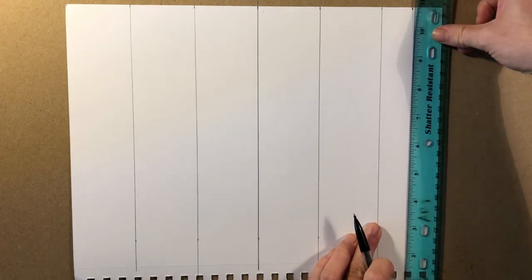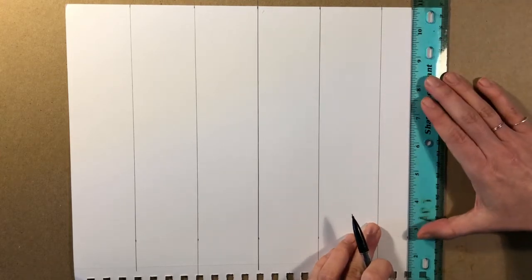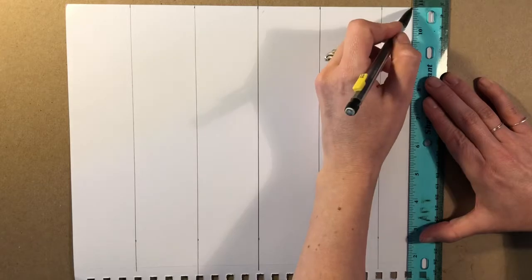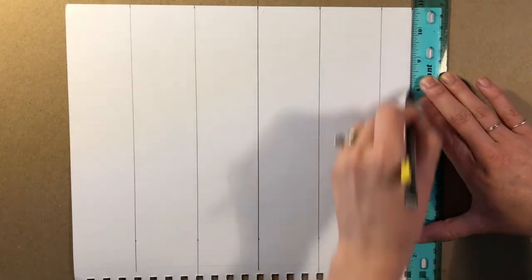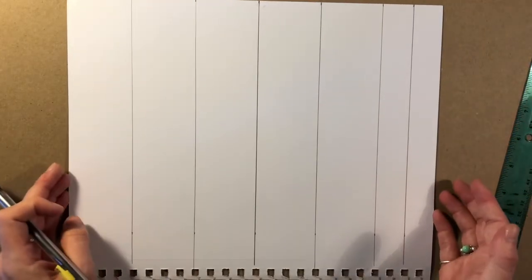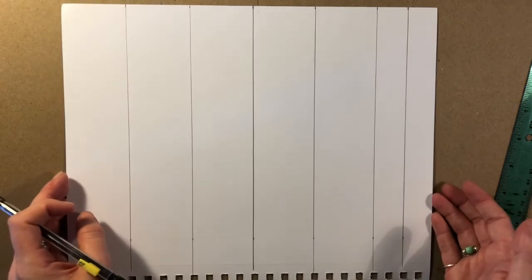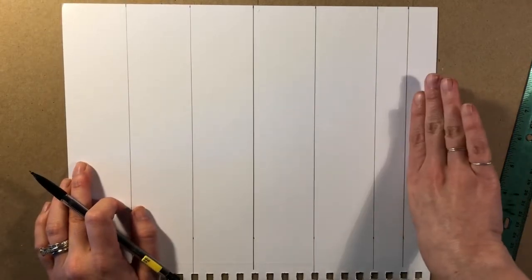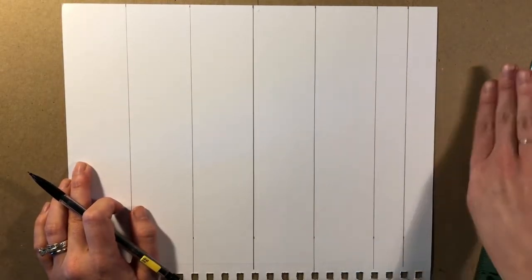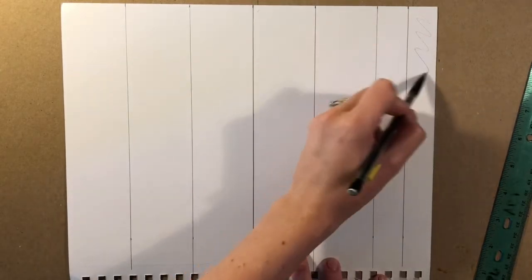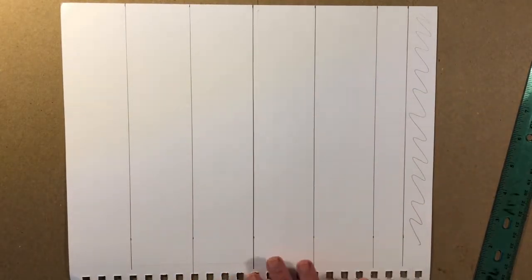Now, if you're using printer paper, you shouldn't have to make this very last line because it is the edge of your paper. But if you're using the larger sketchbook paper like me, it should look like this. Now, anything past the 11-inch mark, this last inch, I'm gonna put a squiggle through because that's gonna be the extra that I'm gonna cut off later.